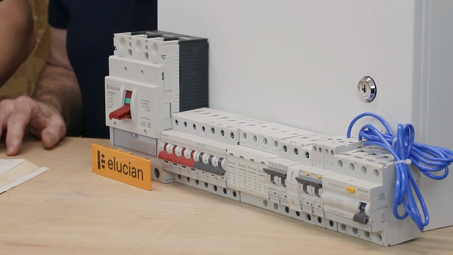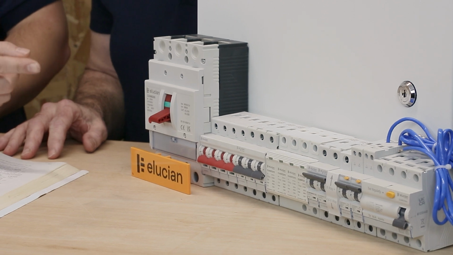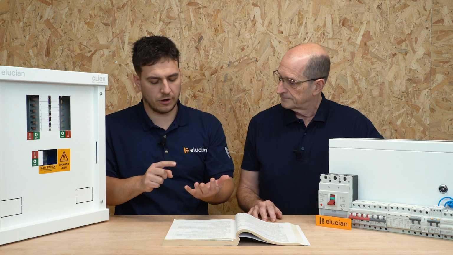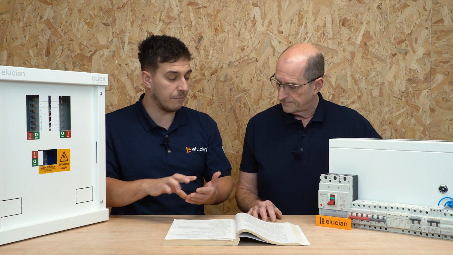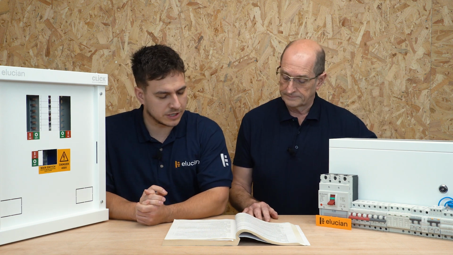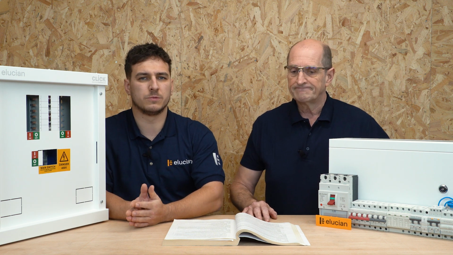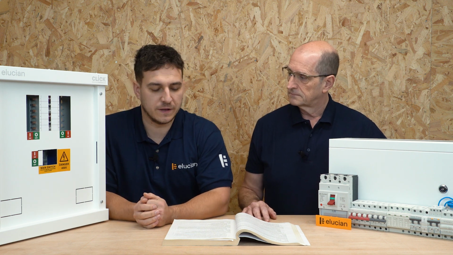So as you can see, we've got some devices on the end here. We've got RCBOs and RCDs as well. 4 different types then, Tim. We've got an AC, we've got an A, we've got an F, and we've got a B. I know there is a B plus kicking about as well, but we're not going to touch on that one today. So the 4 main ones that are in the regulations as it stands. And the reasons we're talking to you about it is because we have included the Type B into the range.